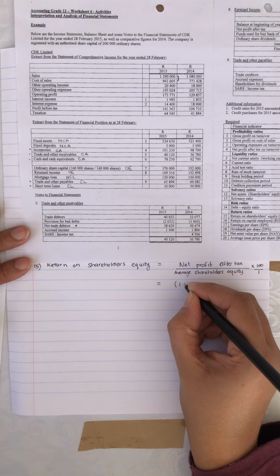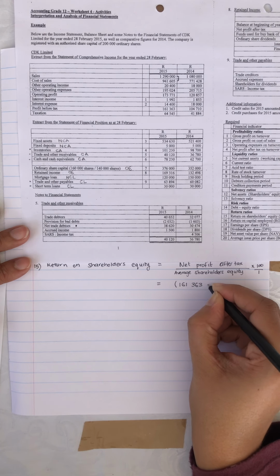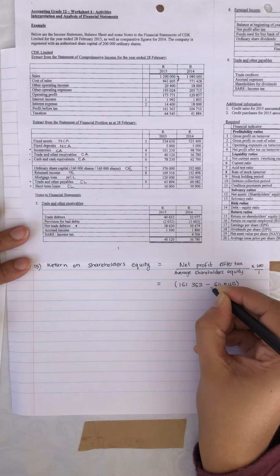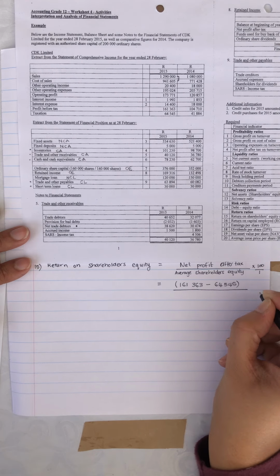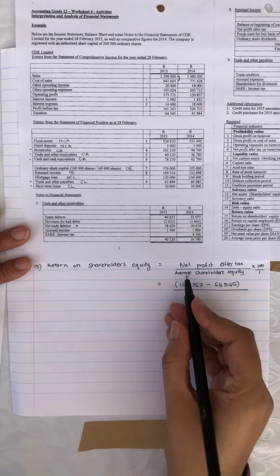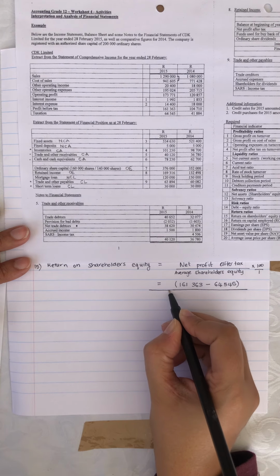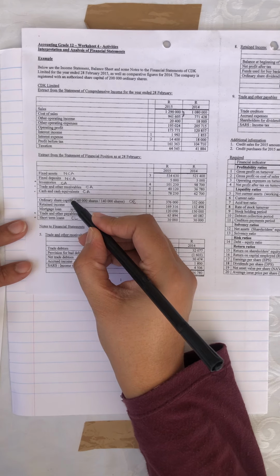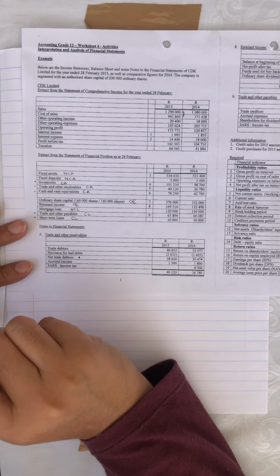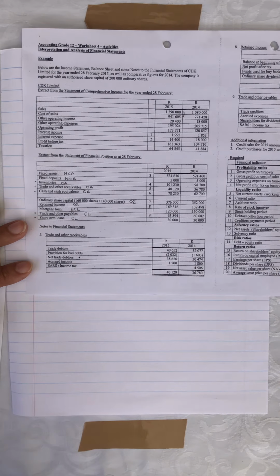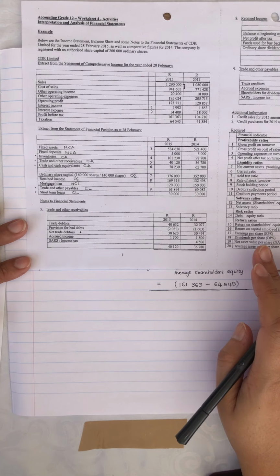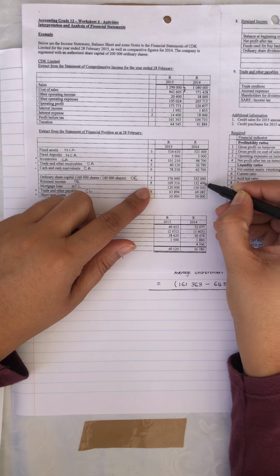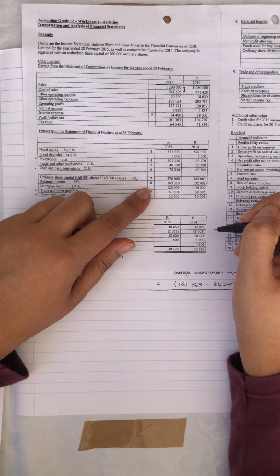So let's take 161,363 minus 64,545. That's my net profit after tax. And my average shareholders' equity. Now remember, shareholders' equity is made up of ordinary share capital plus retained income. And if we want average ordinary shareholders' equity, we need to take this year's plus last year's and divide it by 2.